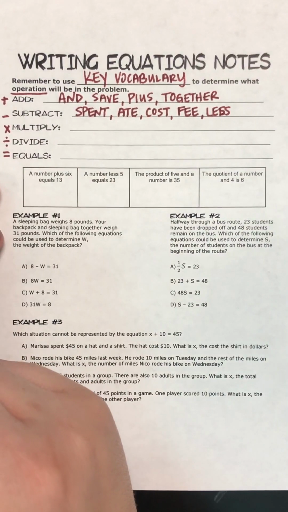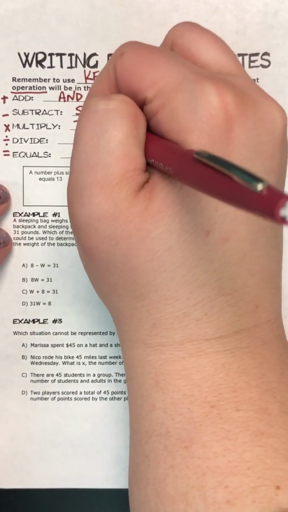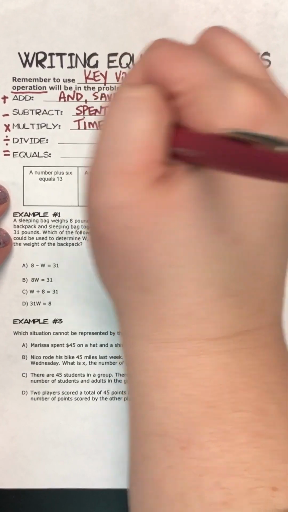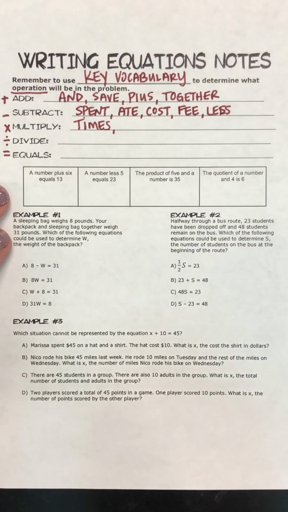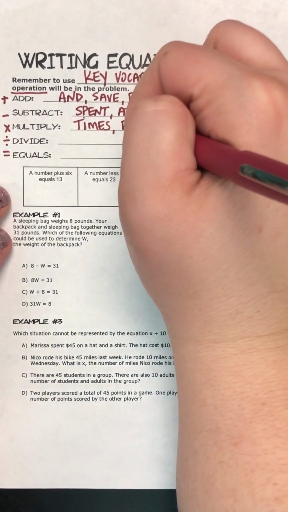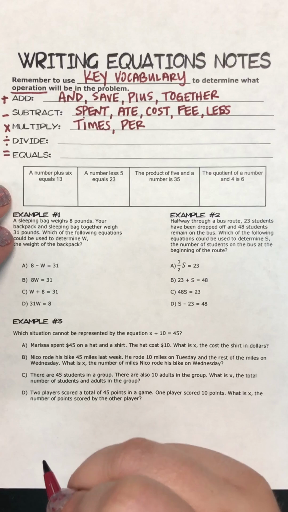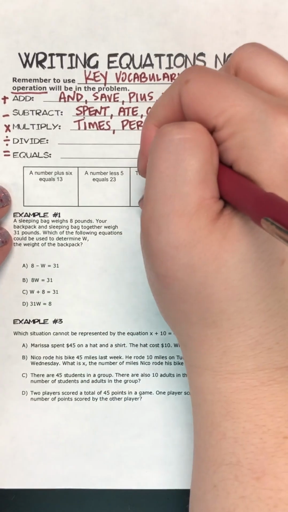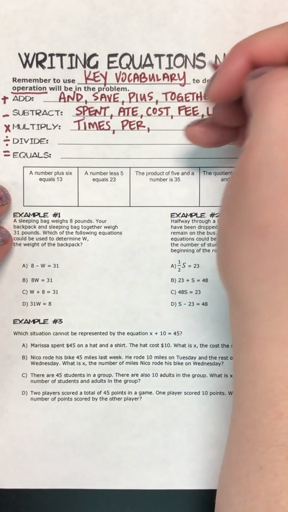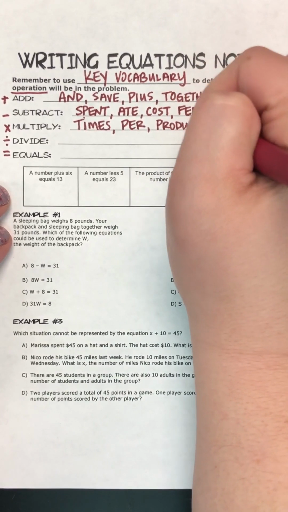And then we have words that mean multiply. Our most common is going to be the word times. They use that one a whole lot on the 6th grade STAR test. The word per, so miles per hour, cost per gallon. Per means multiply. And then product, a product is the answer to a multiplication problem.